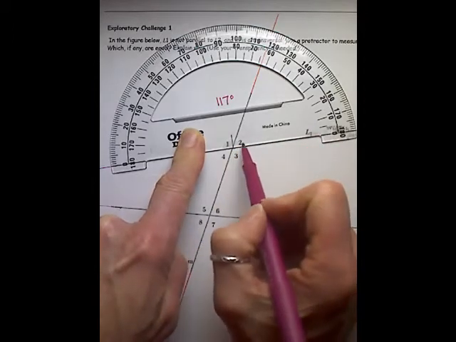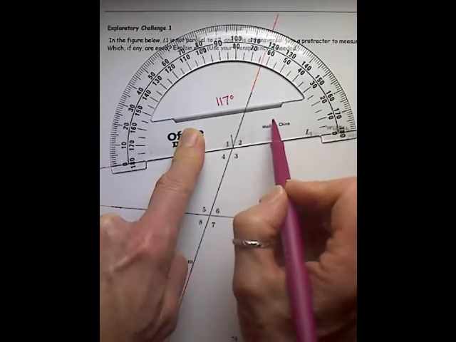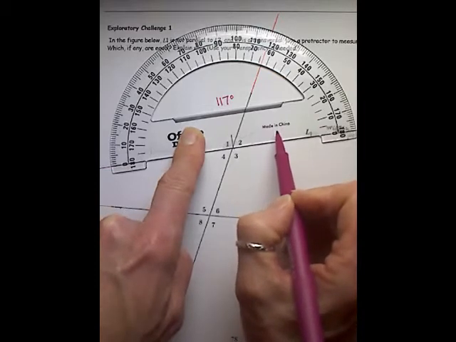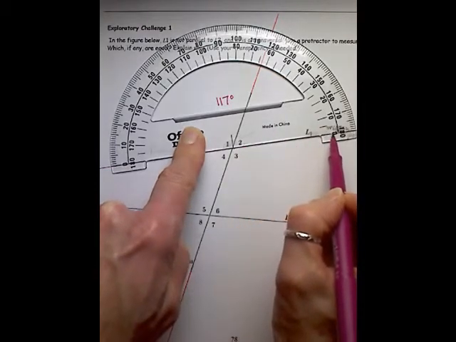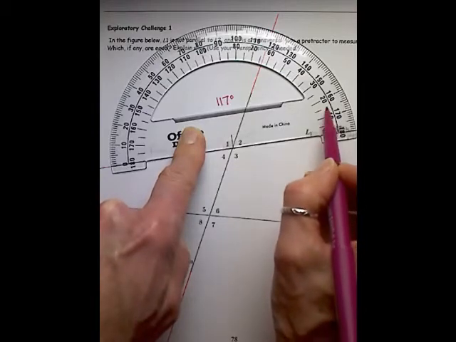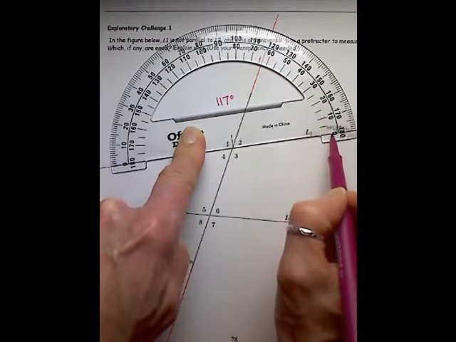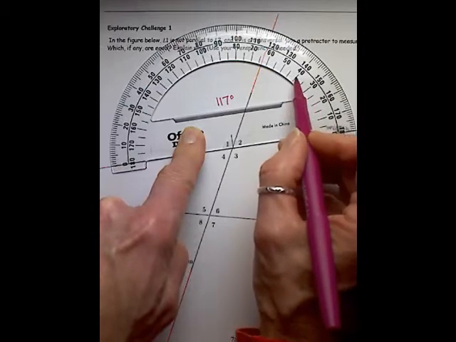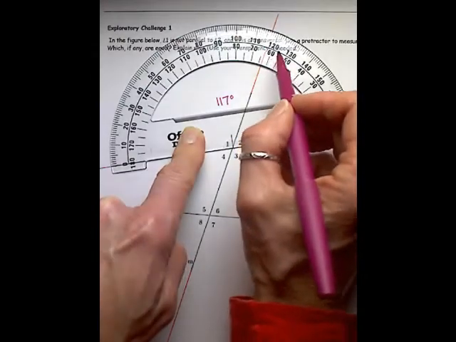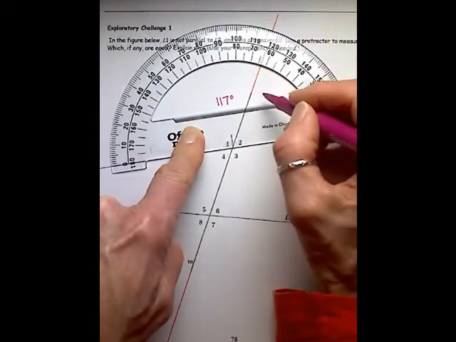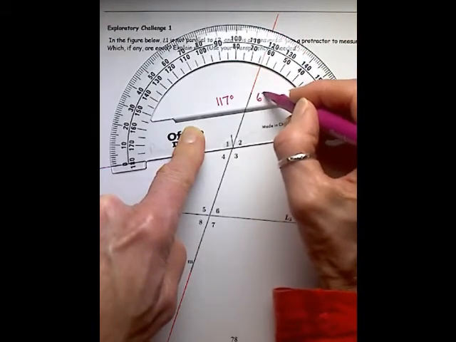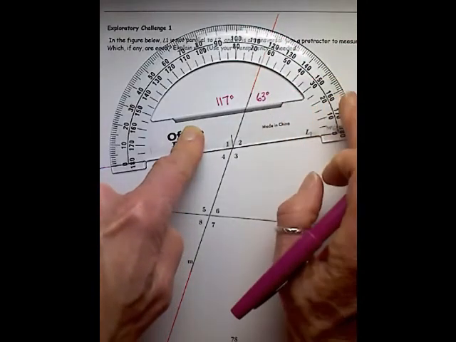Measure of angle 2, this is an acute angle, so it's going to be less than 90 degrees. So I'm measuring from this side, and this side, starting at 0, is on the inside of the protractor. So I've got 0, 10, 20, 30, 40, 50, 60, and then I'm going to go up here, 60, 61, 62, 63. So I have 63 degrees for this acute angle.